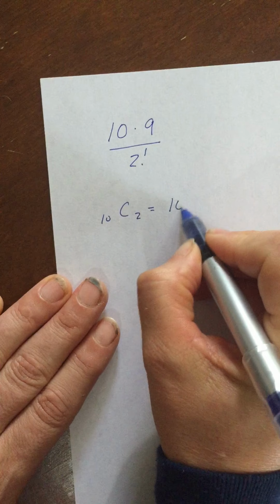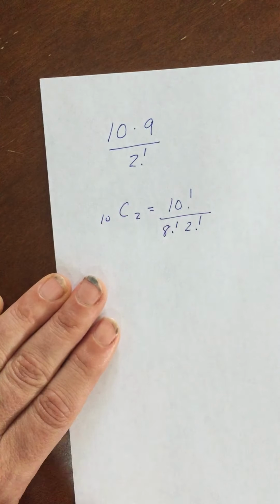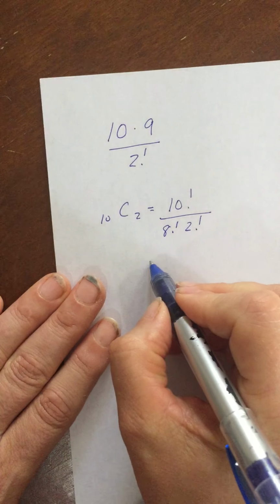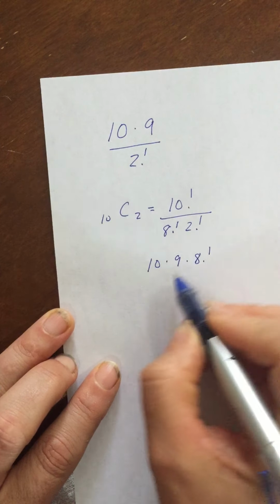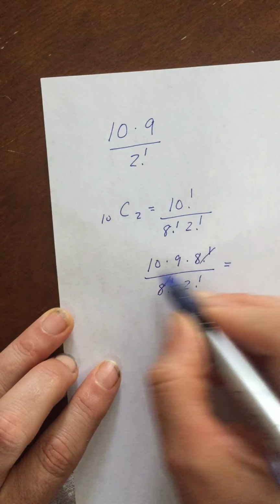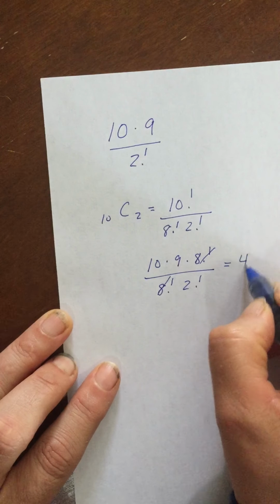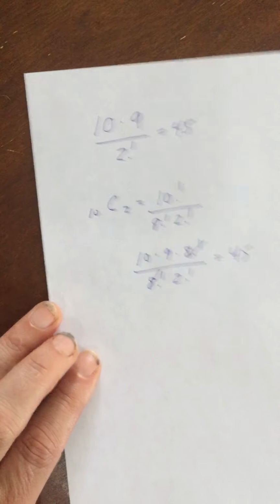It would work out 10 factorial over 8 factorial, 2 factorial. Writing it all out, it's 10 times 9 times 8 factorial over 8 factorial, 2 factorial, and I just get 10 times 9 over 2, so 45 handshakes, and of course that one also works to 45 handshakes.